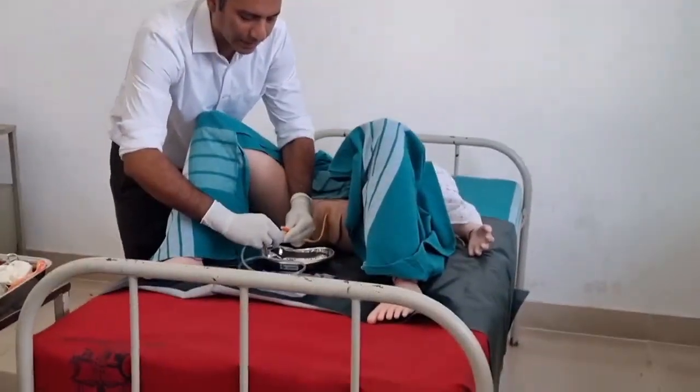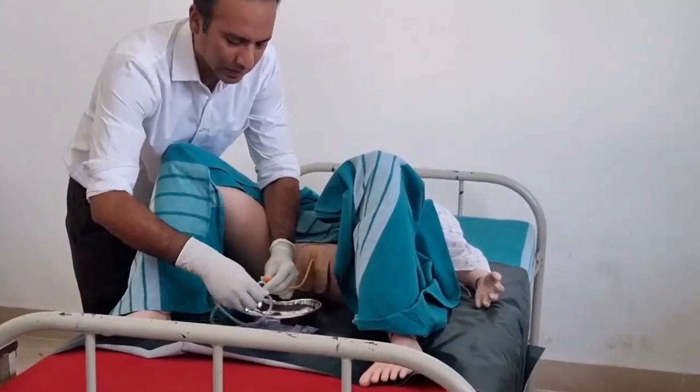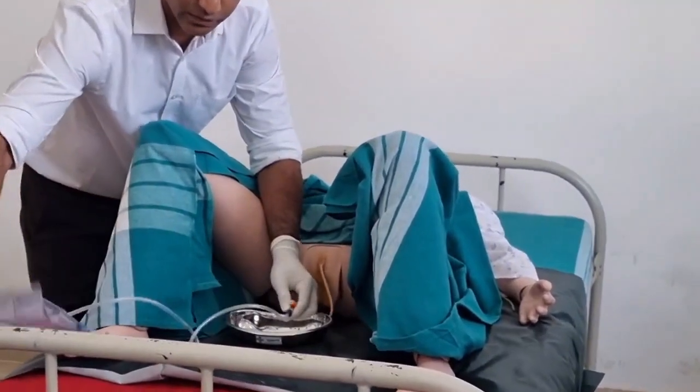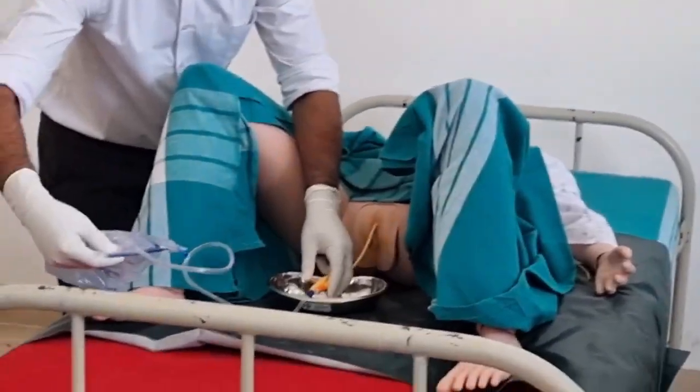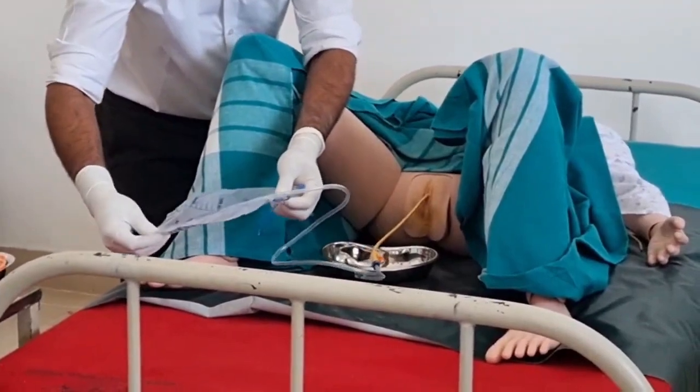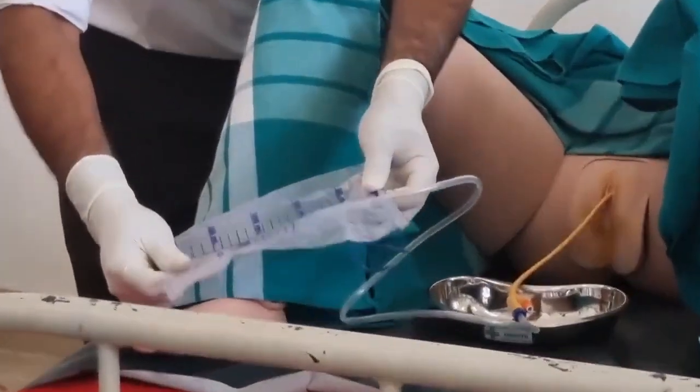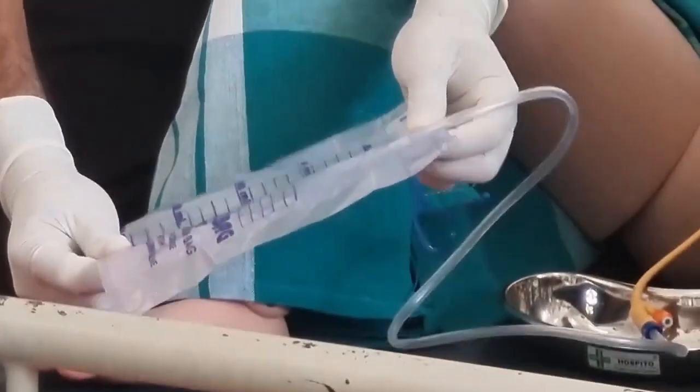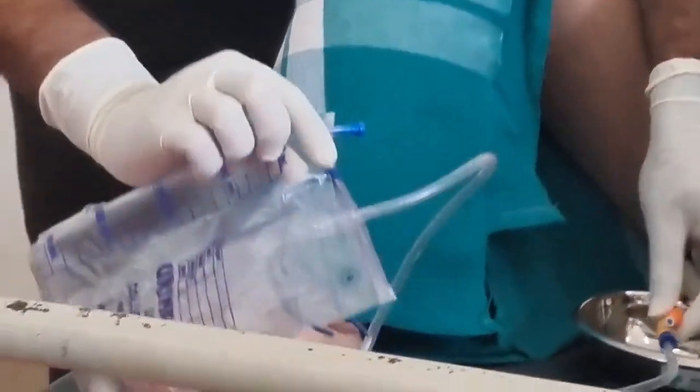So once the urine bag is connected here, it will start flowing into this bag. This urobag has a capacity of up to 2000 ml. That is, it can collect up to 2 liters of drained urine.